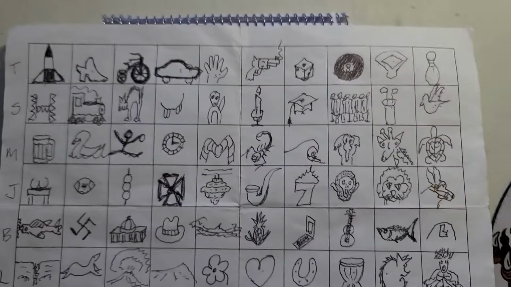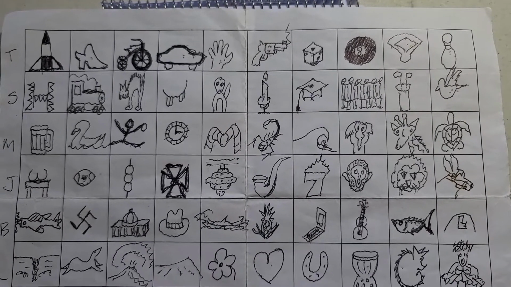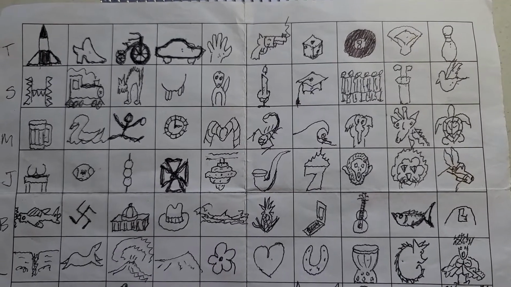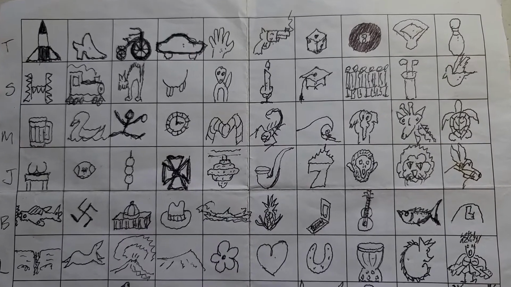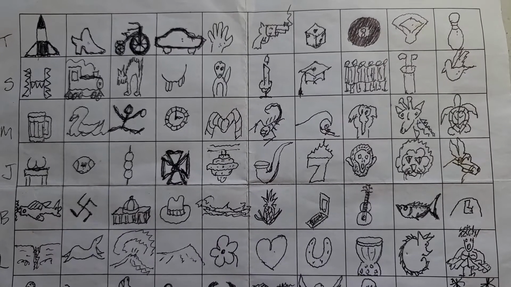The idea behind using symbols or sketches comes from the fact that when I started remote viewing, I was taught by my mentors that remote viewers have a difficult time seeing numbers.